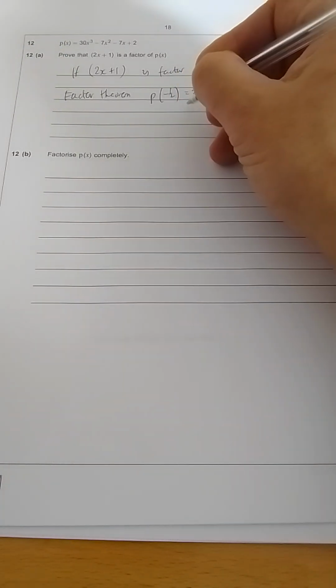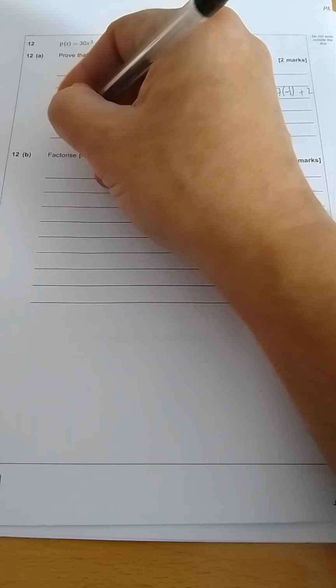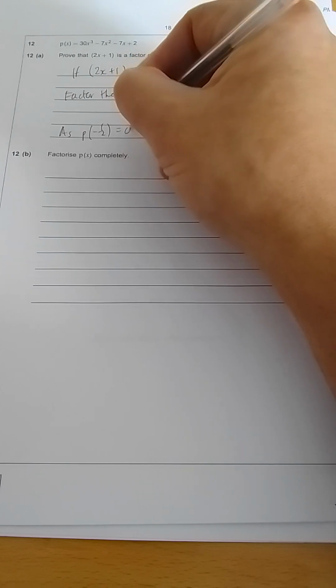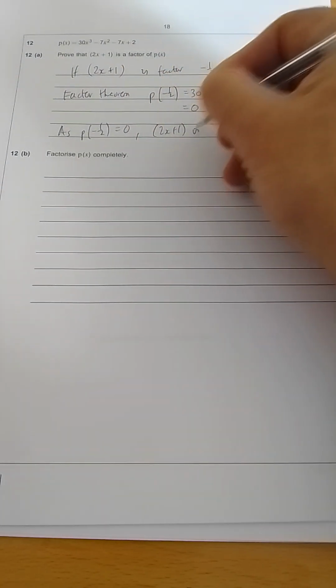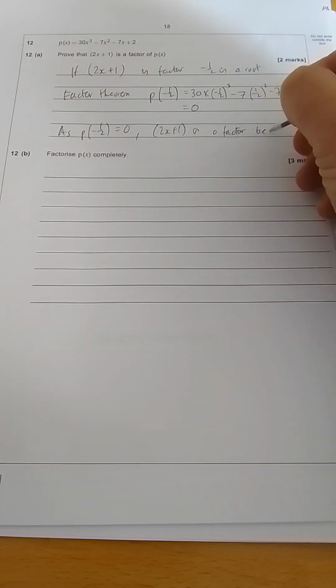We can calculate that, it comes out to 0. So this shows you as p of minus a half equals 0, 2x plus 1 is a factor because of the factor theorem.